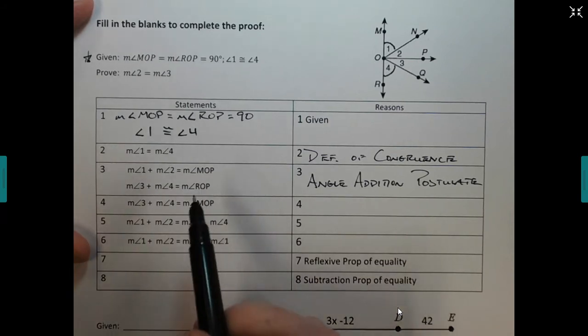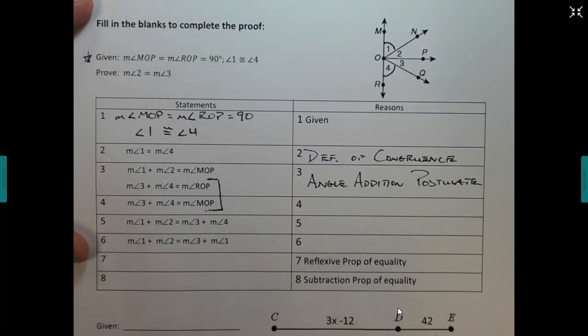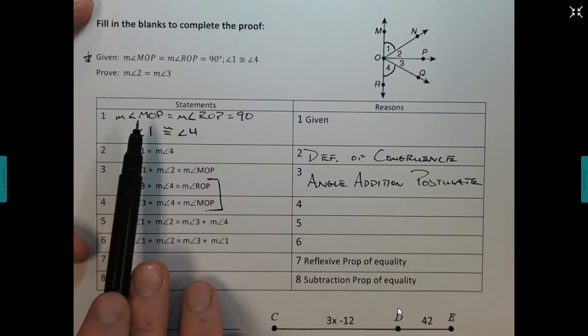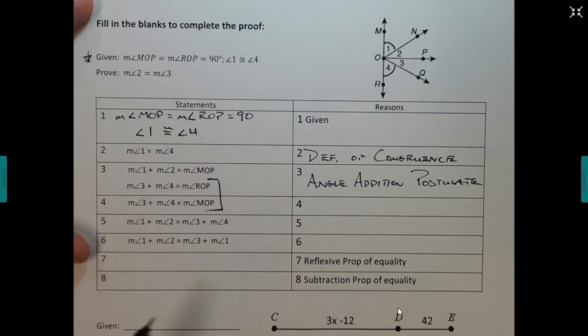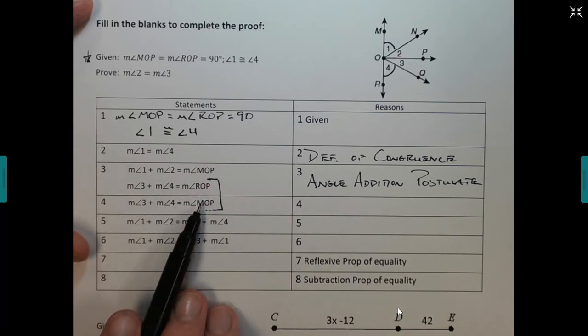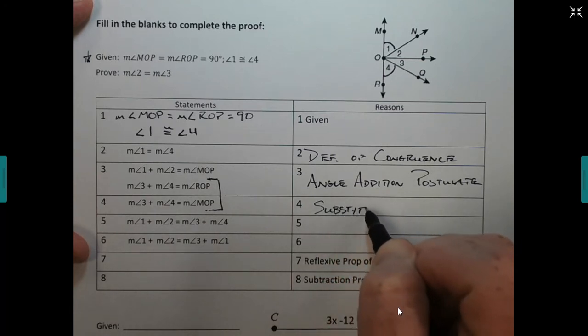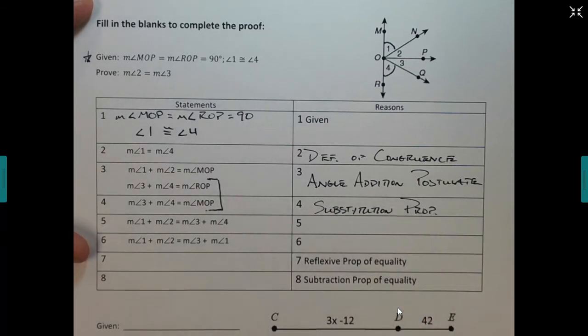All right. And then next, I start to see that moving into step 4, these two equations look a lot alike. The one difference is instead of angle ROP, it says angle MOP. Well, in step 1, they said that MOP and ROP are the same, so I should be able to make that switch if those are the same. All right, taking this out, we're putting this in. That's a substitution move. And then, all right, we got the 3 plus 4 equals MOP.